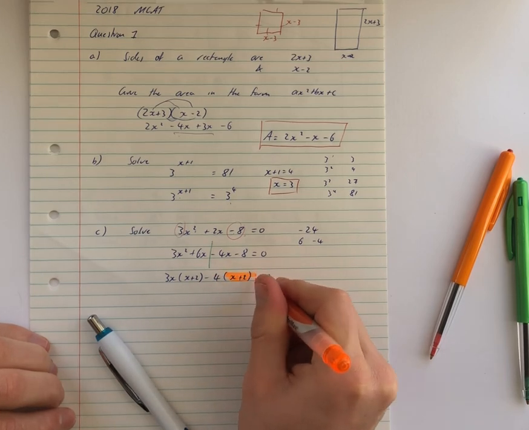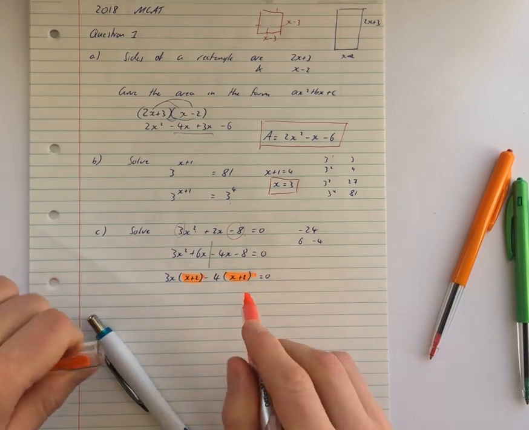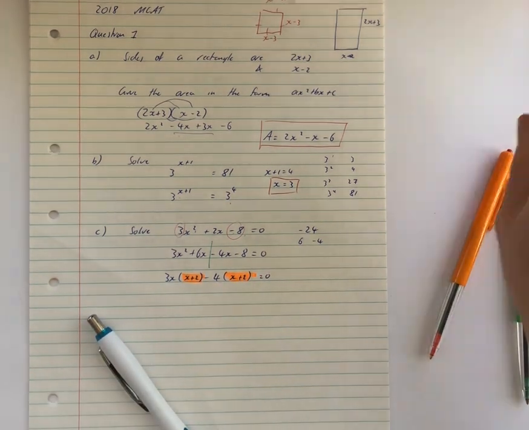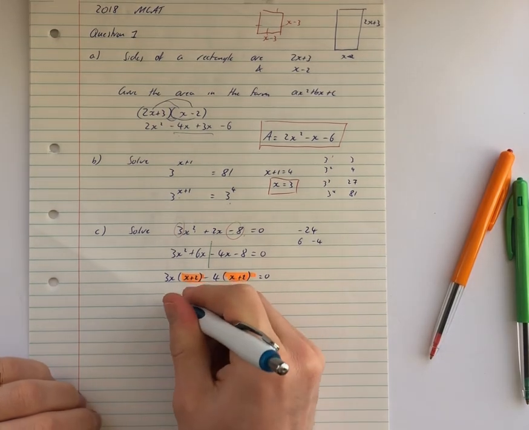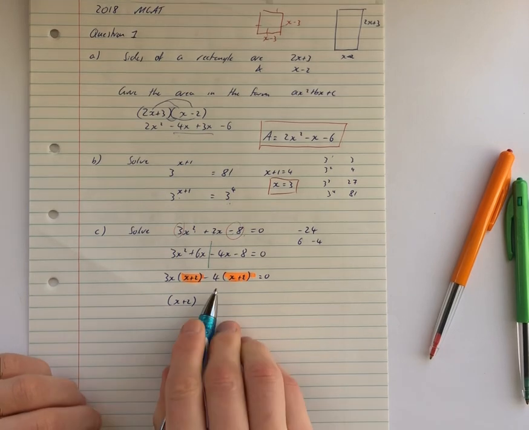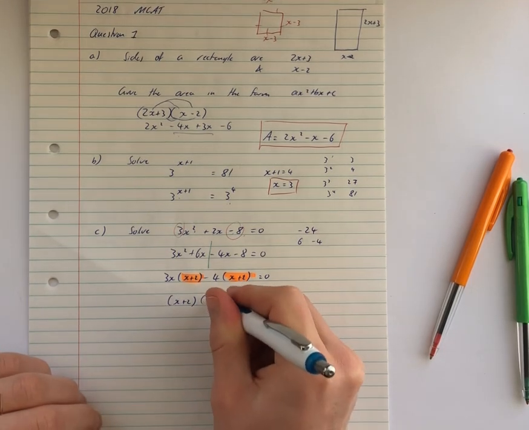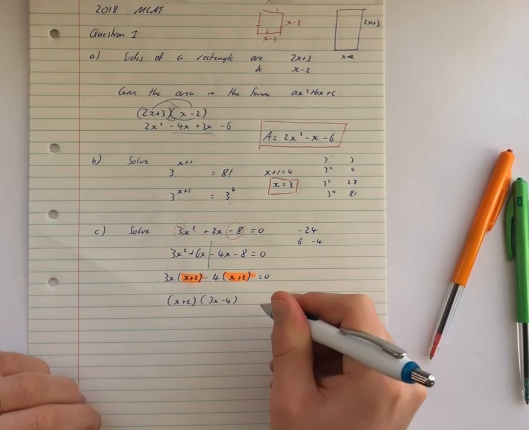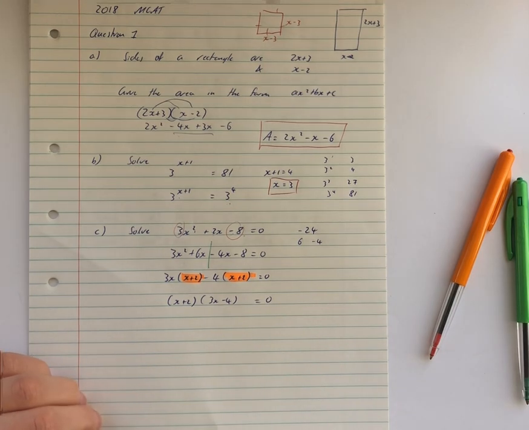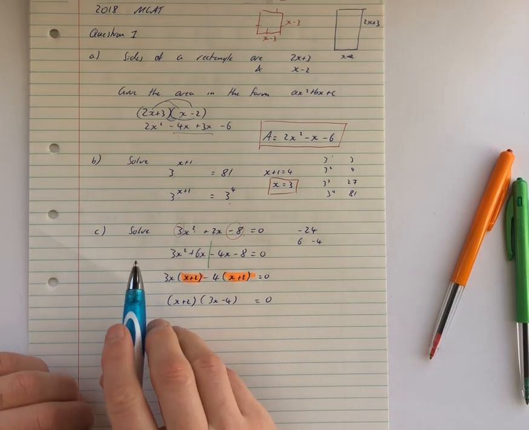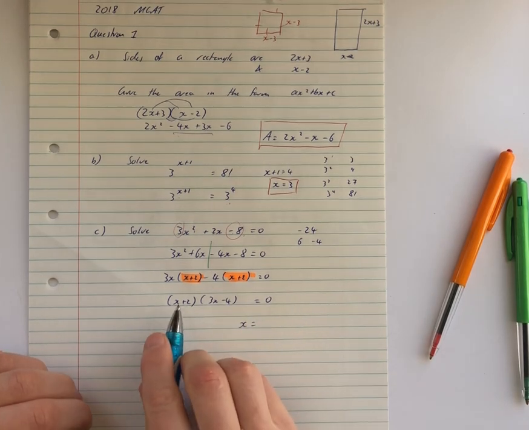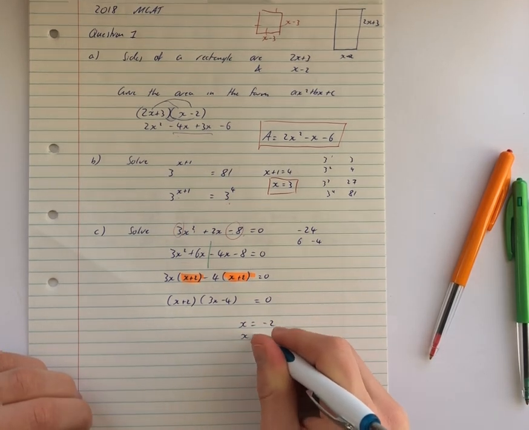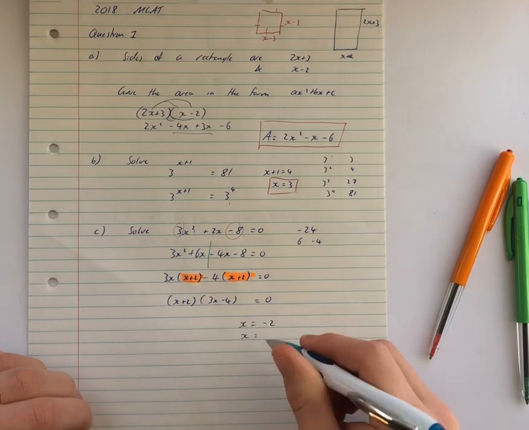Notice that the x plus 2 is in both those terms. So you can just imagine that I'm going to factorize out all that stuff that's been highlighted. X plus 2, which would leave 3x minus 4 in brackets. That's our quadratic factored, and our solutions are negative 2 and positive 4 over 3.